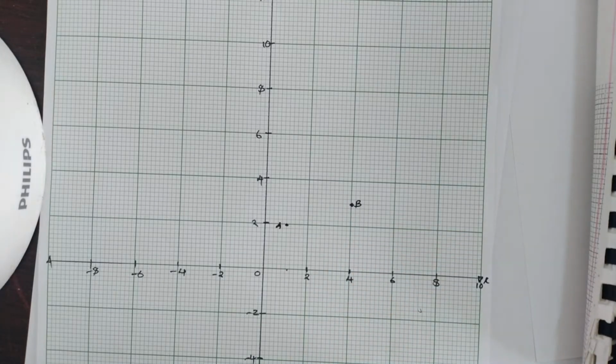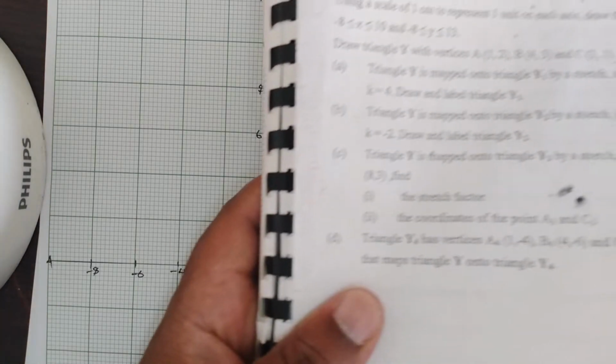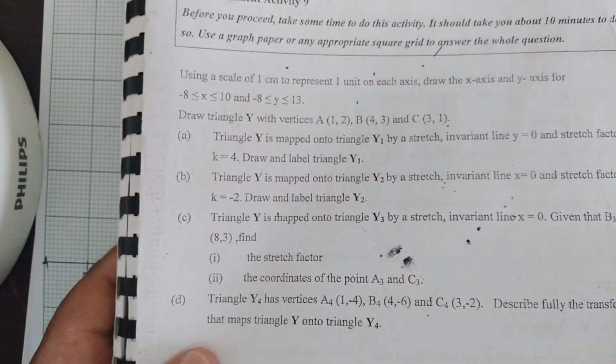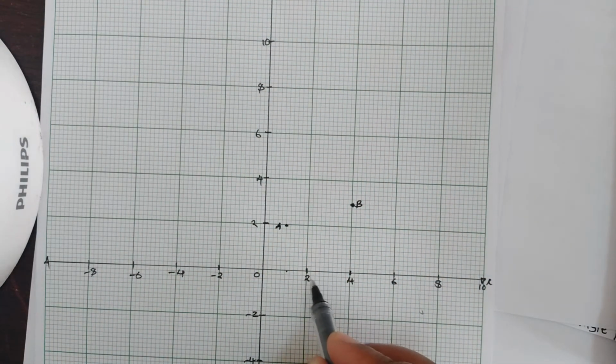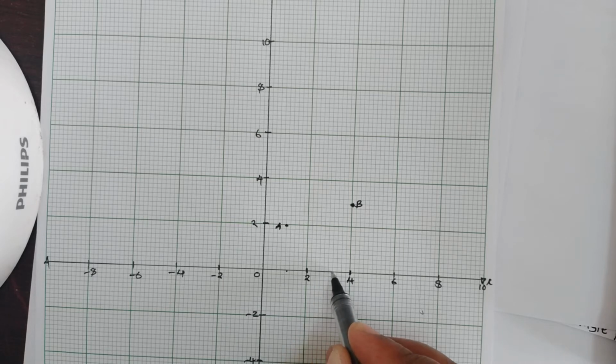Okay. Then the next one is 3, 1. I think I showed you. You can even write them down so that you are following as I go. So 3, 1. So x is 3. So this is 2, 1, 2, 3, 4, 5. All right. 1, 2, 3, 4, 5 is here. So 3, 1.